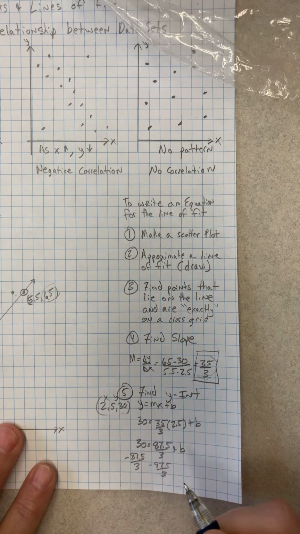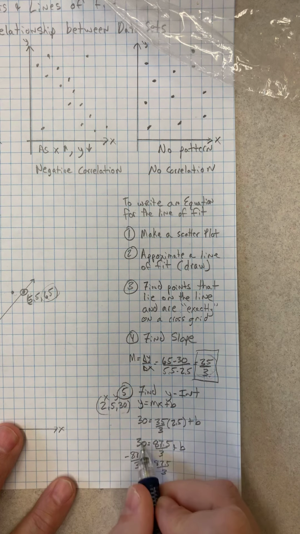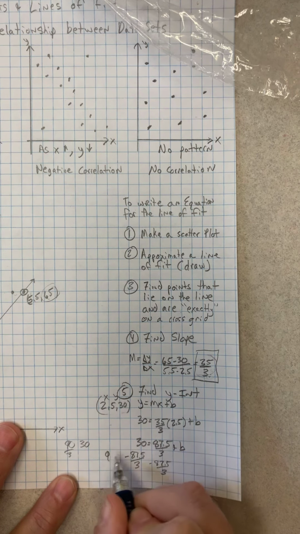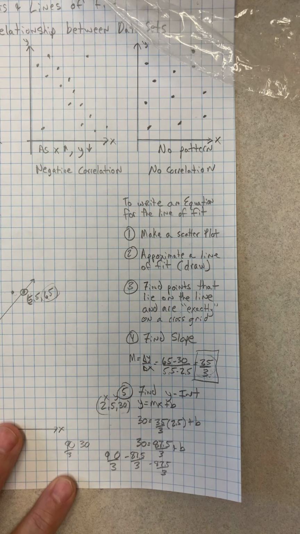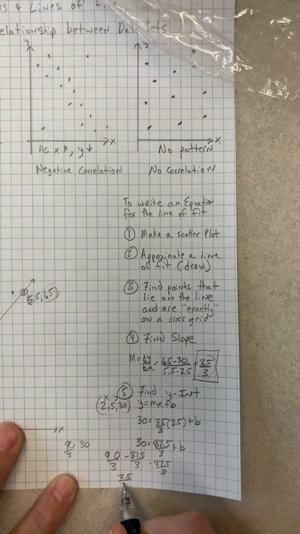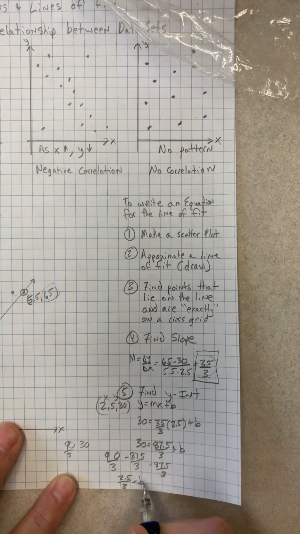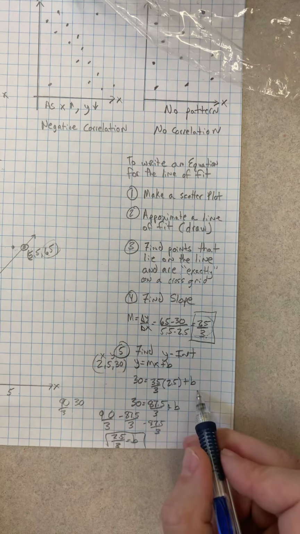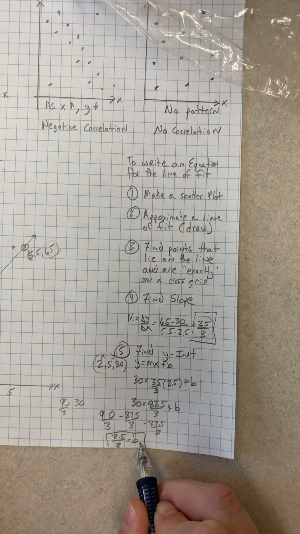And I'm going to get a common denominator, which would be 3. 30 is really 90/3, is it not? So I'm going to use 90 over 3. 90 subtract 87.5 would give me 2.5, and that's over 3 is equal to b. You now have the two things that you need to write your equation in slope-intercept form.